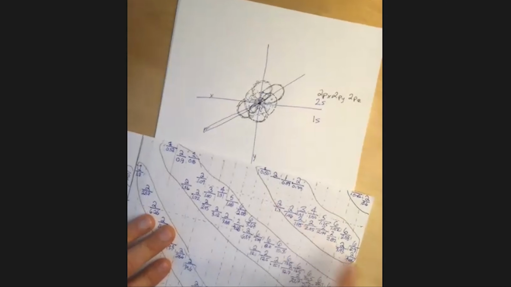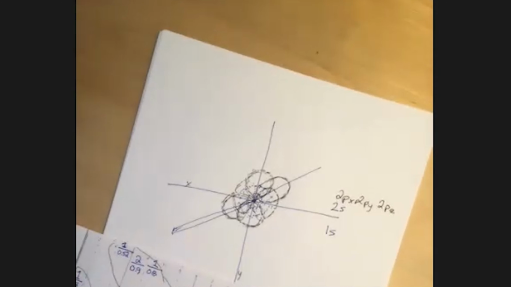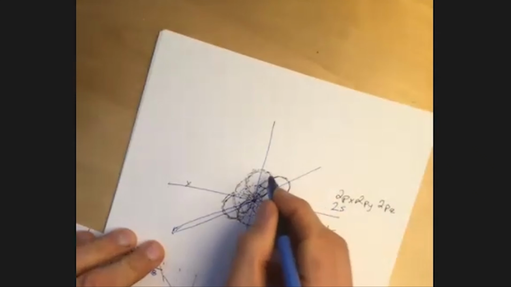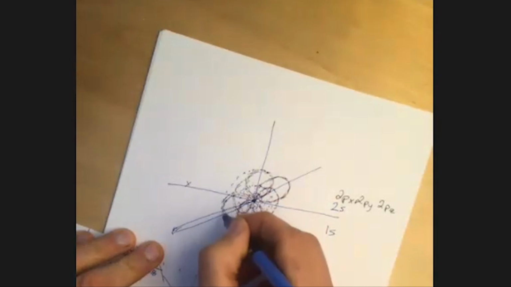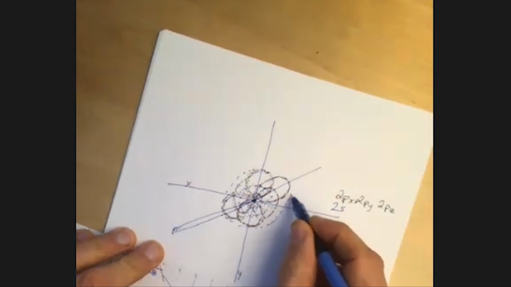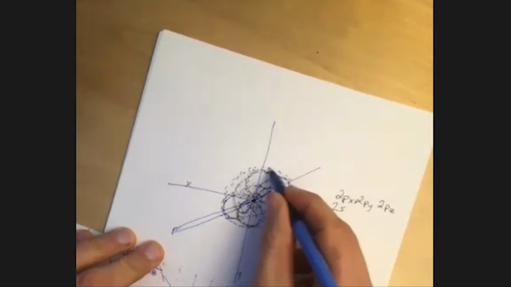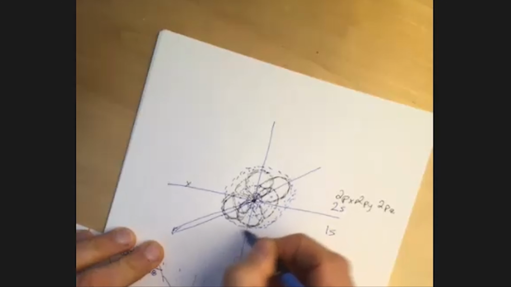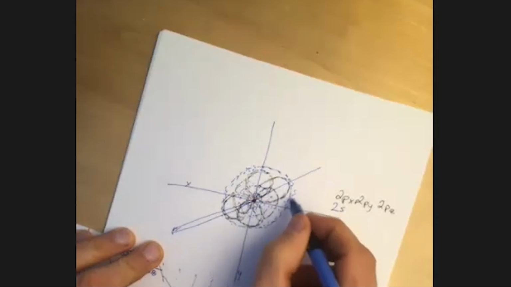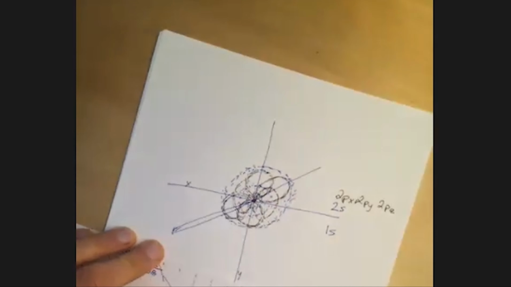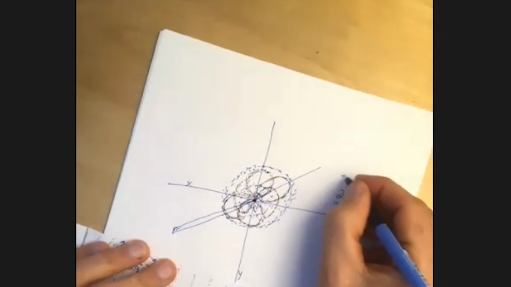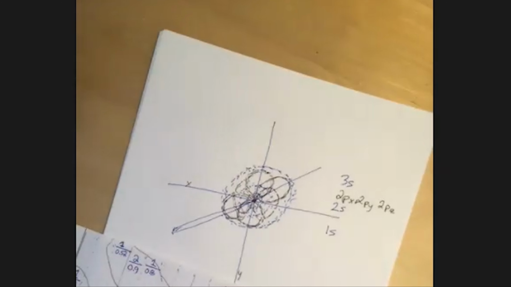So now I've got another set of orbitals up here, and we'll go back to blue for those. So this is the 3s orbital, and it's a sphere, and it's a little further away from the nucleus, and something like that. So that would be the 3s orbital.